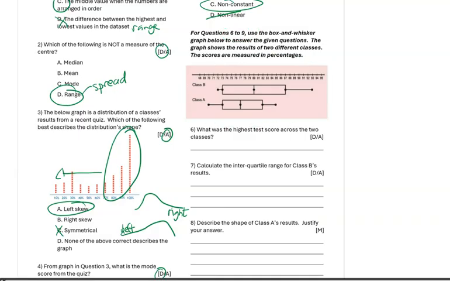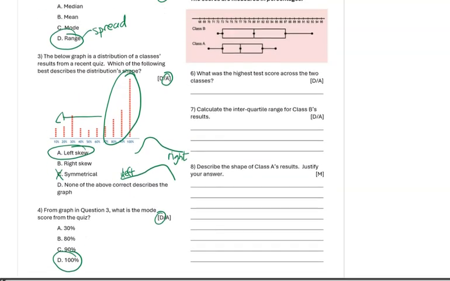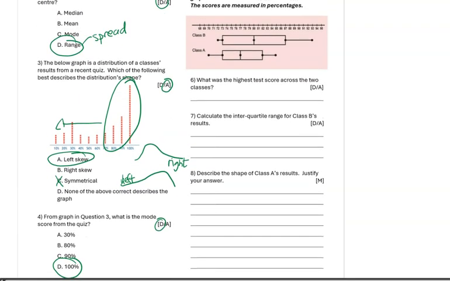So scrolling down, for questions 6 to 9, use the box and whisker graph here, and we've got that graph there. And where is it? There you go. Let's do that. So we can see 6, 7, 8. 9 must be on the next page. We'll get to that shortly.